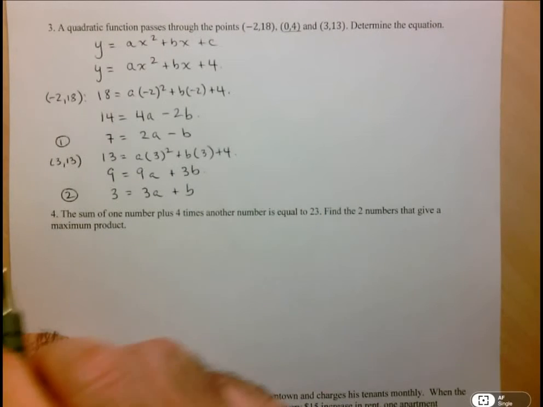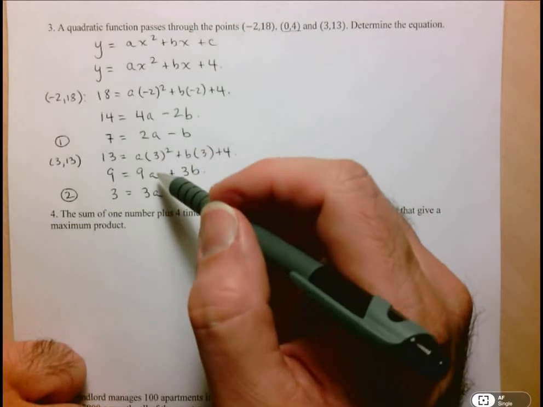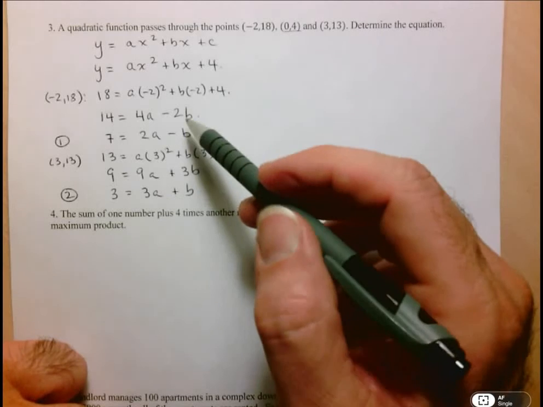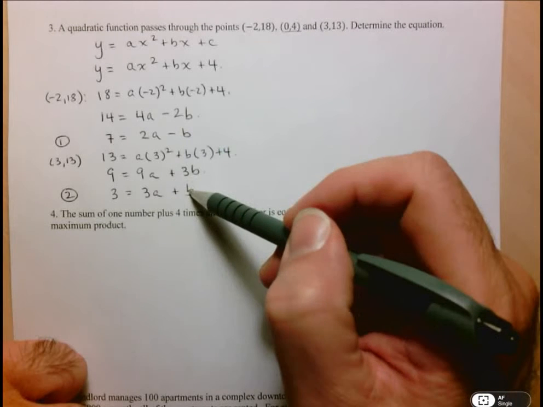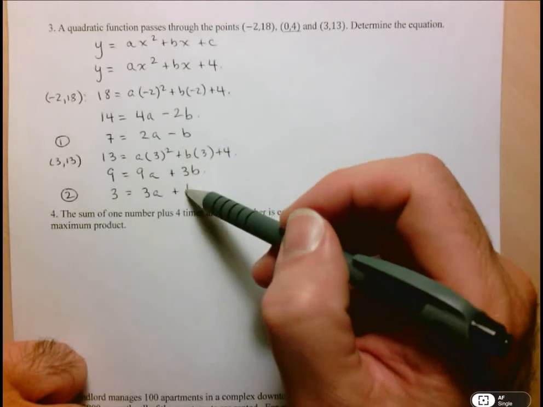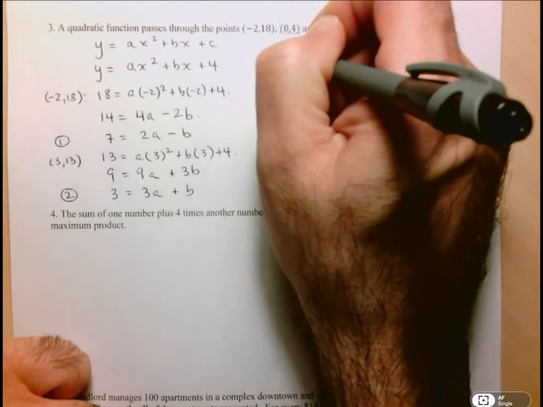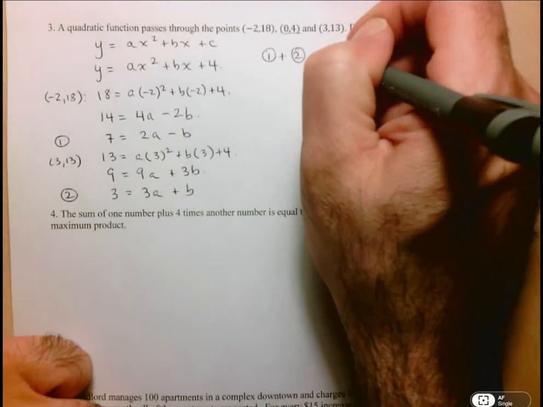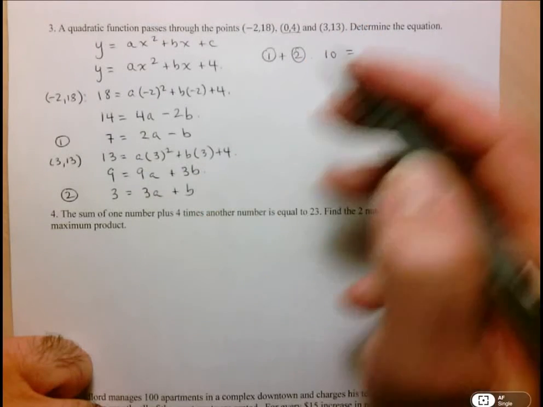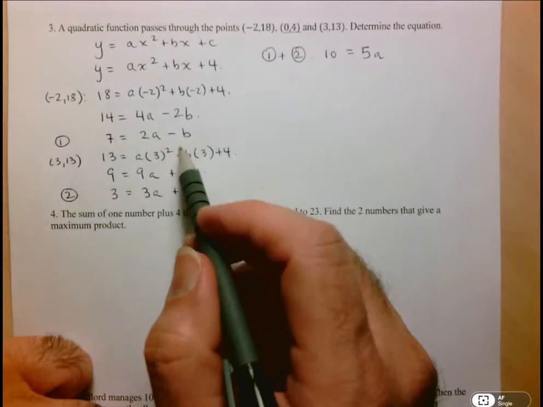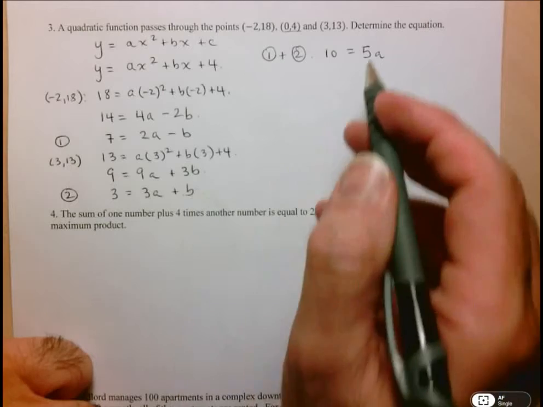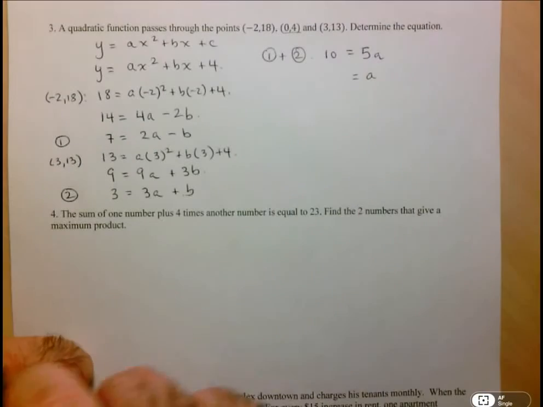Here I could use either substitution or elimination. I would say elimination is almost always preferable, and it works out really nicely here because I have a negative b and a positive b. So I can just add these 2 equations together: 1 plus 2. Let's start by adding the left side: 7 plus 3 is 10, equals 2a plus 3a is 5a, and negative b plus b is equal to 0. So I've eliminated this variable, and now I have something very simple to solve. 10 divided by 5 is 2.